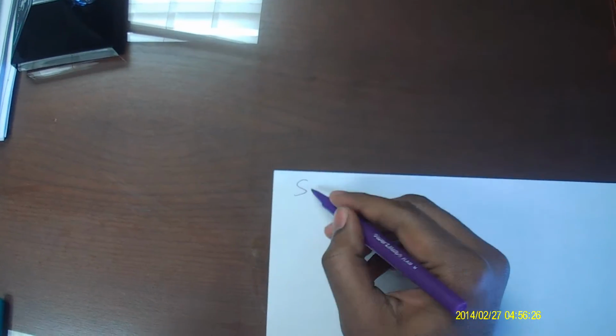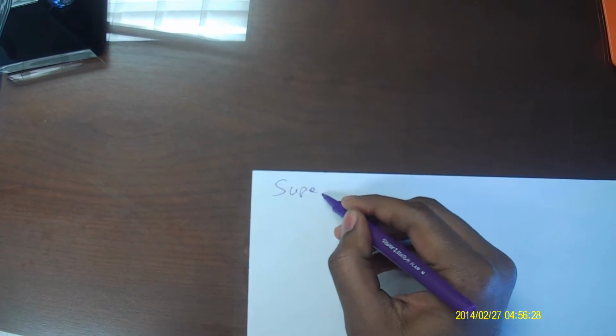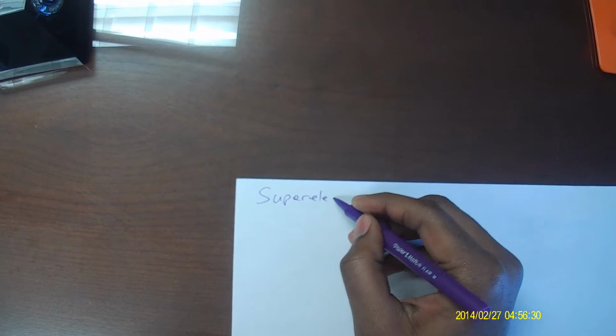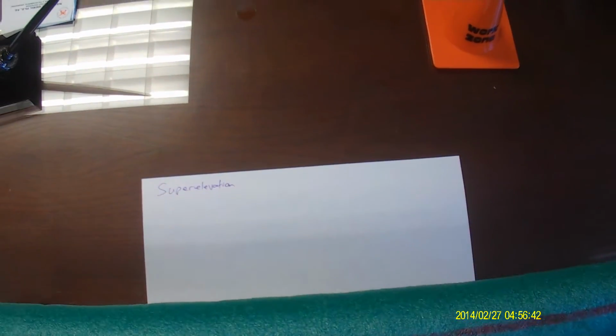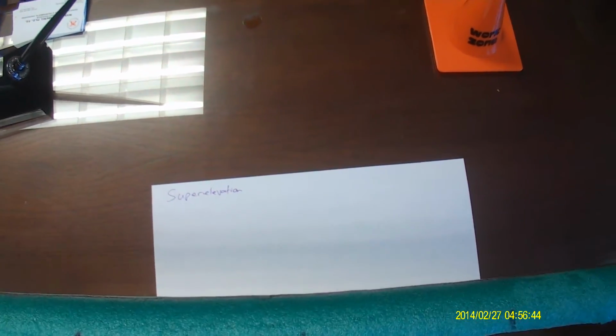Moving on to the subject matter of super elevation. To demonstrate basically what super elevation is, I want to go ahead and use something that you all are familiar with. This right here, remember this little noodle here, this is the plan view, this is the profile view.